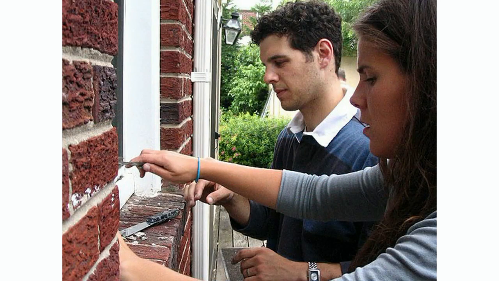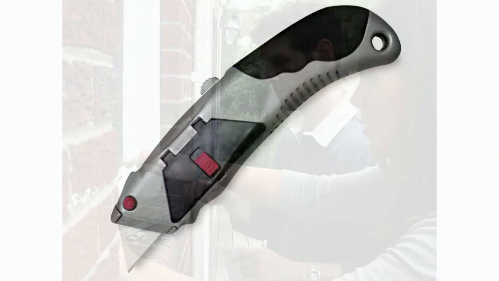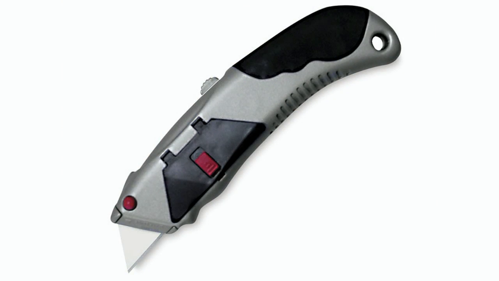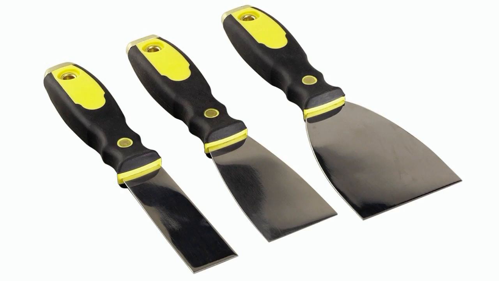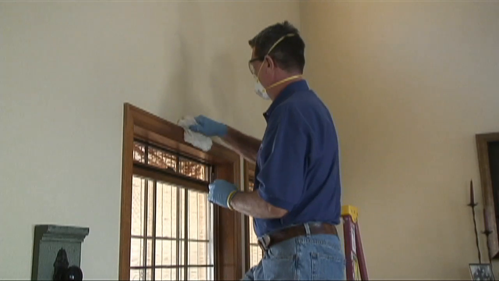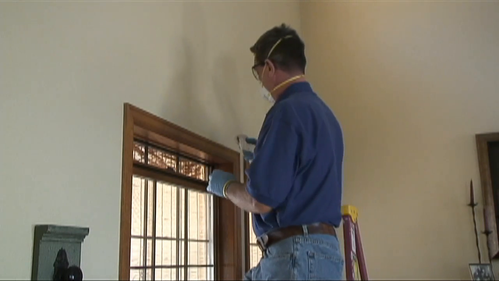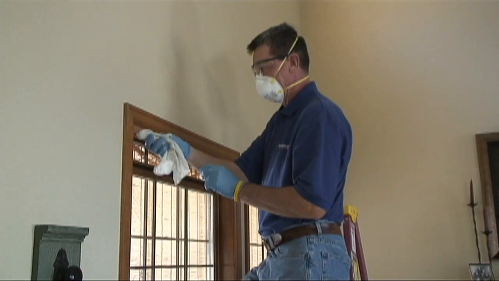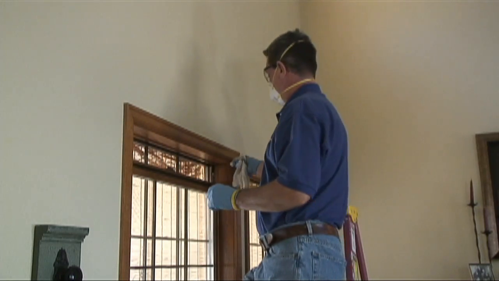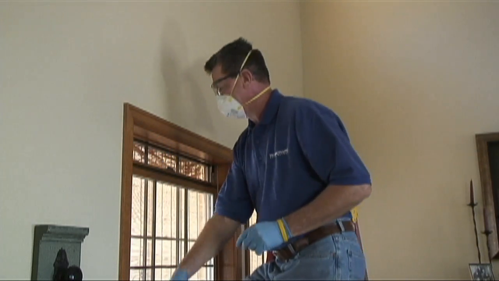Sometimes it will be necessary to remove old caulk and/or paint before installing new caulk around your windows and doors. This is typically best accomplished using your utility knife, putty knife, and scraper. Before you begin installing caulk, you should clean the dust and dirt from all surfaces of the area in which you are working with a damp cleaning rag and dry the surfaces with a drying rag or towel.